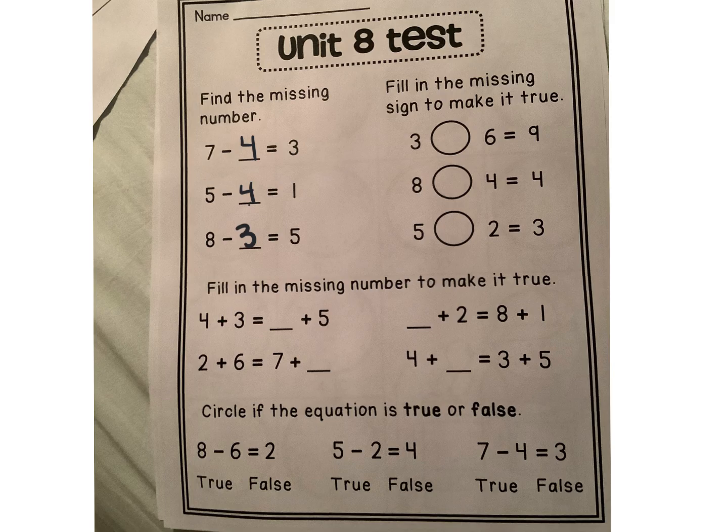Now we need to find the missing sign. So on this one, 3 something 6 equals 9. Are we going to add or subtract? Good, we're going to add. What about the next one? Yeah, subtract. And the next one is subtract. Good.